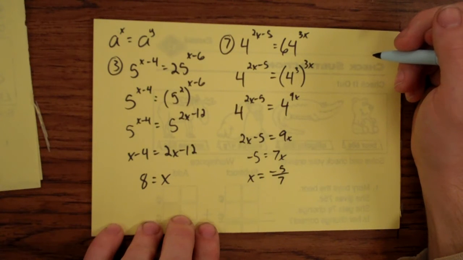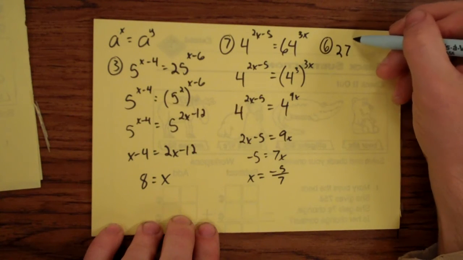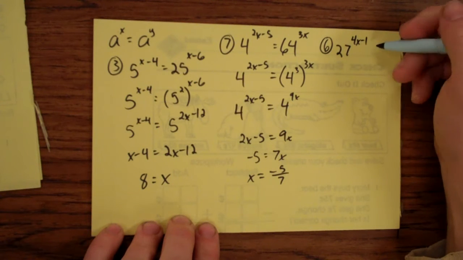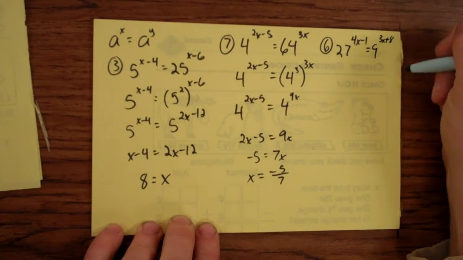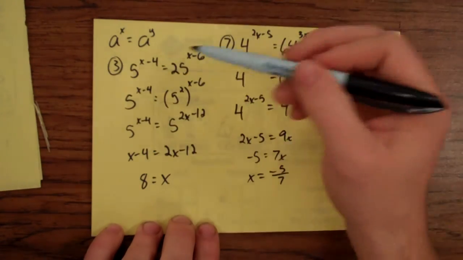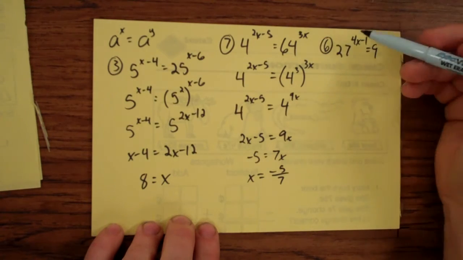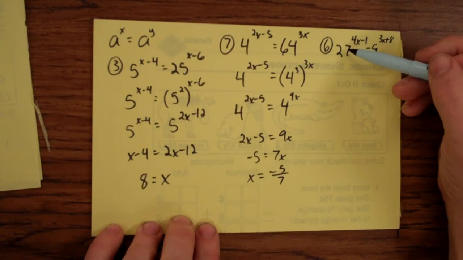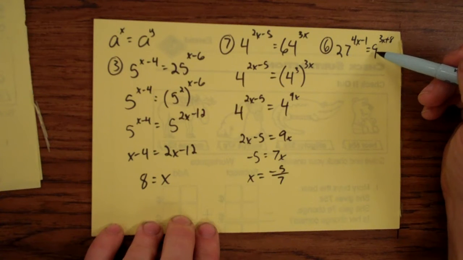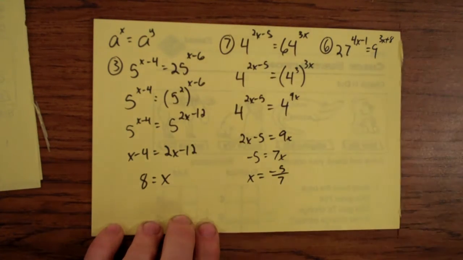Let's go to 6. Just go back one. 27 to the 4x minus 1 equals 9 to the 3x plus 8. All right. So in the previous problems, we just said, oh, 5, let's write this as a base of 5. This is 4, let's write this as a base of 4. So you might look, oh, here's 9, so let's write this as a base of 9. But there's no way to raise 9 to a power and get 27. 9 squared is 81, which is not 27, and it's too big. It's bigger than 27. So what do we do?